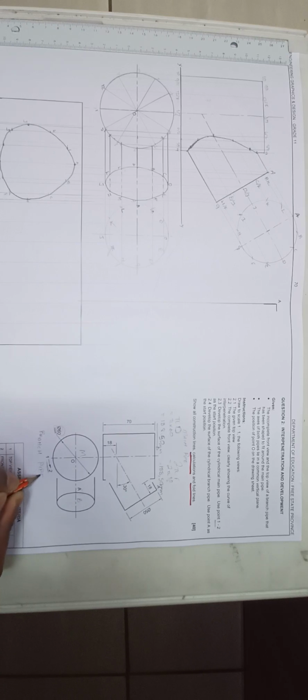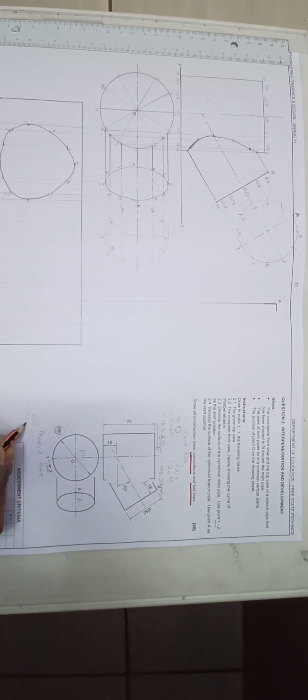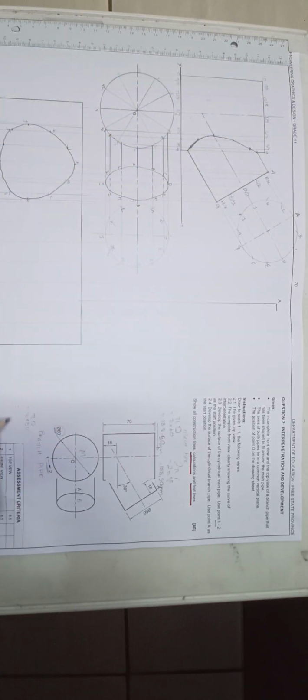Branch pipe, we'll have to say pi times diameter. So here our diameter for the branch pipe is 50. So pi times 50 is going to give us 157.07.